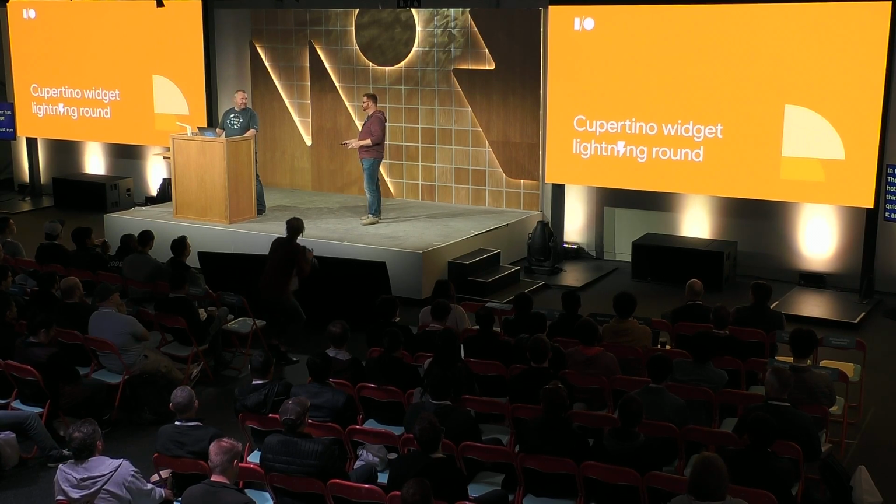And then we remembered, Flutter has hot reload. It can change things very quickly. Why don't we just run it, and we'll see how that goes. So thus was born Cupertino Widget Lightning Round. And so we're just going to show you some widgets here.